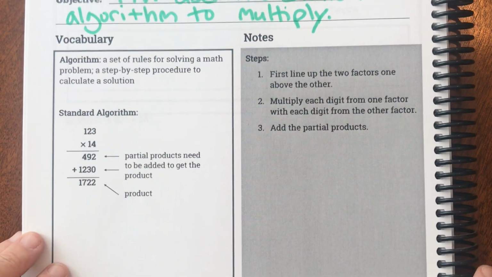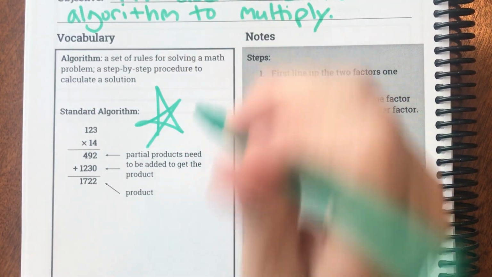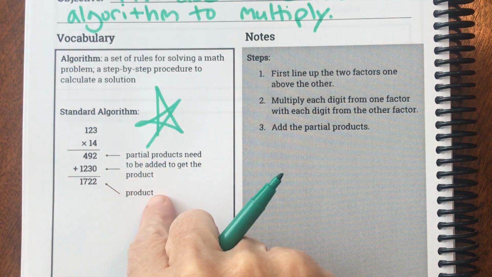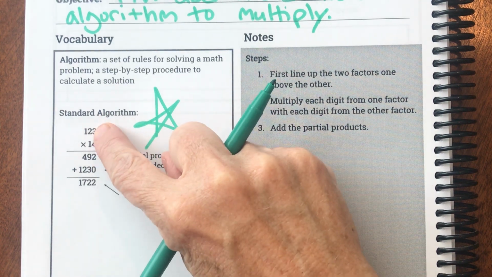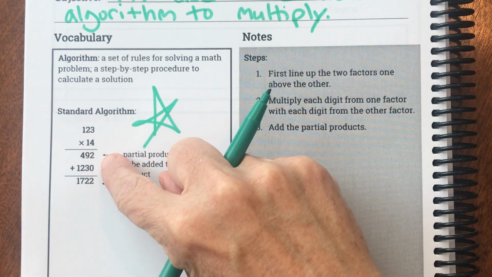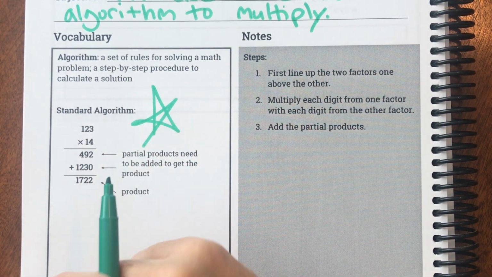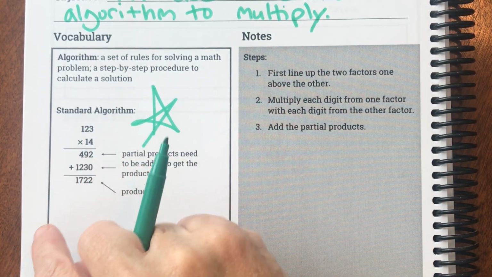Okay, so let's look at our vocab. We have our algorithm, and this is what we are finally using. It's a set of rules for solving a math problem, a step-by-step procedure to calculate a solution. And the standard algorithm for multiplication looks like this: I set up my factors on top with the greater factor on the very top. I do have partial products, and then I have a product at the end. So it looks similar to our partial product method, but there are fewer partial products.